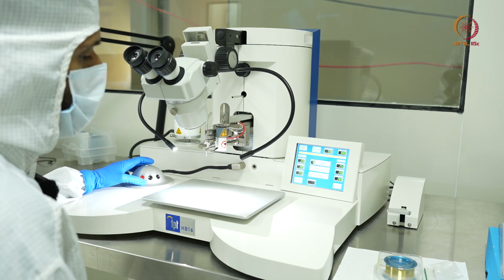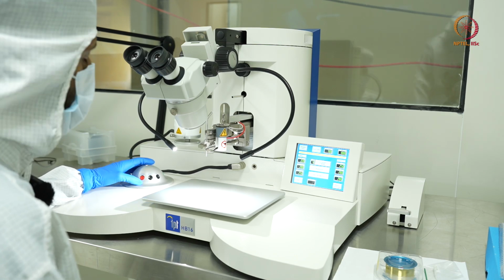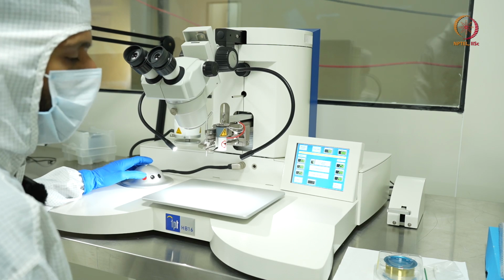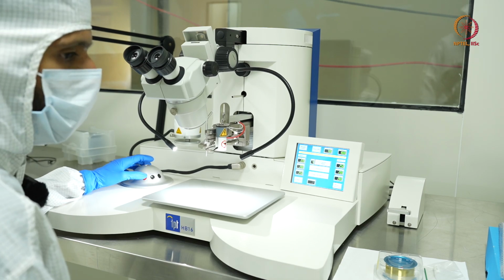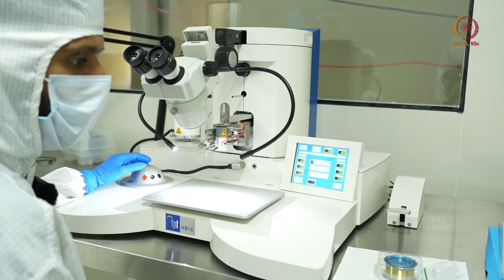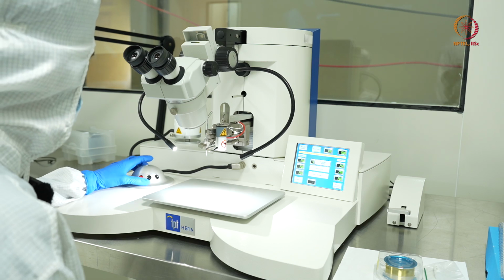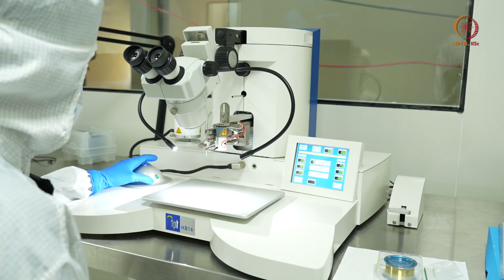Now let's say you want to reset it. Let's say the first bond has not happened properly. You have to reset the entire thing. Just click on the reset. It will come back to the home position, wherever you started. Right. So this is the controller part.